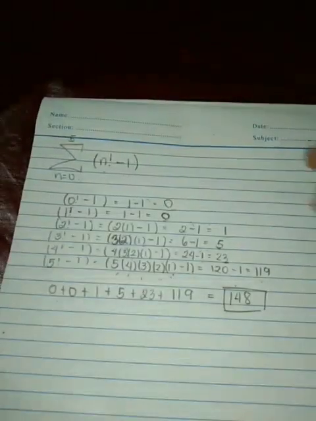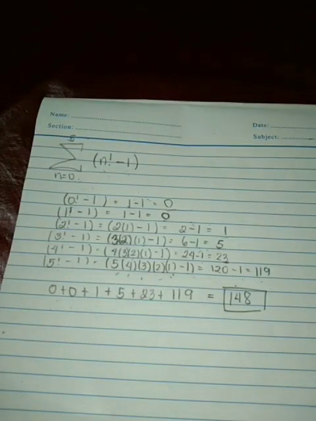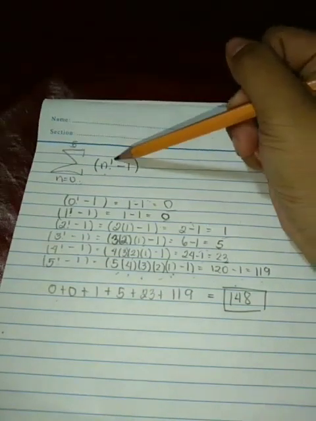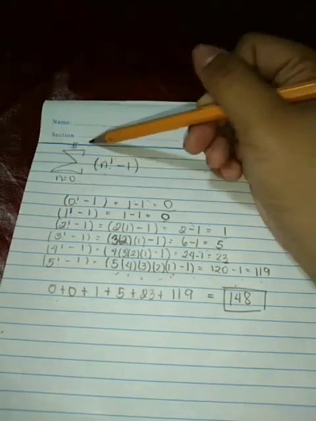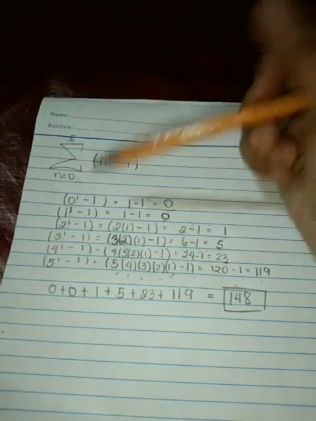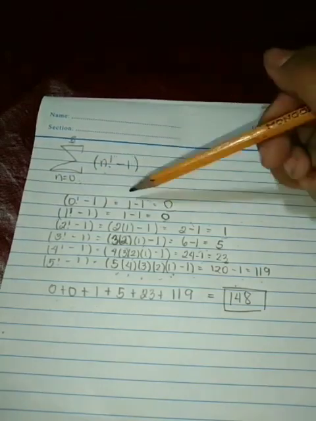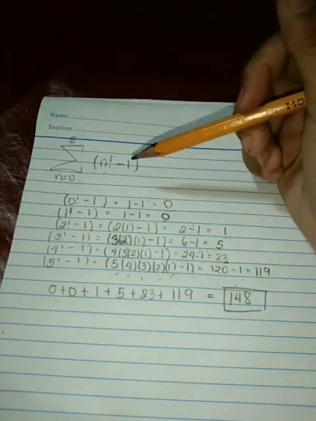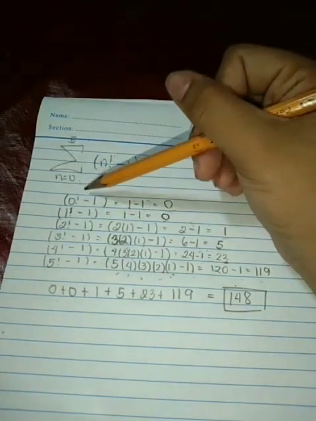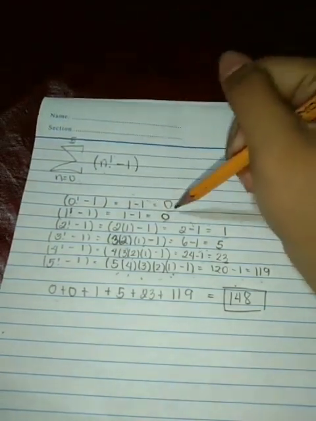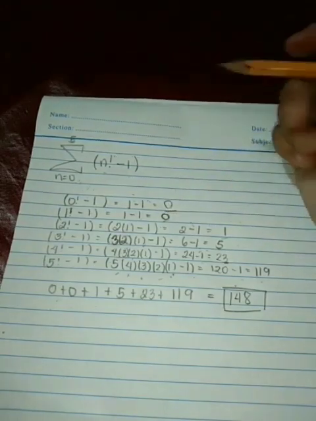Good afternoon everyone. Again, I am Alexa Mayas Kakabkab and our next equation is the summation of n factorial minus 1 where n is equal to 0 up to 5. So 0 factorial minus 1 is equal to 1 minus 1 since by following the rules where 0 factorial is equal to 1. So 1 minus 1 is equal to 0.